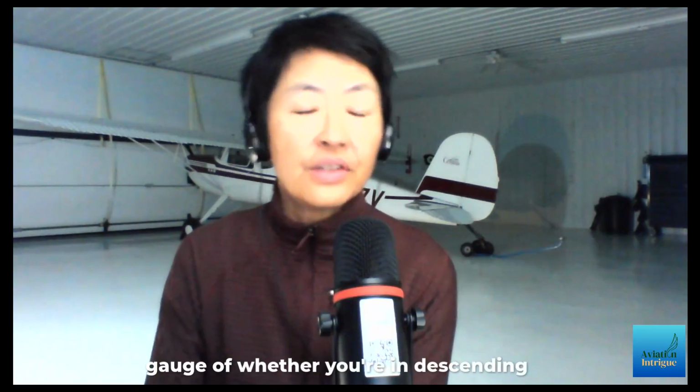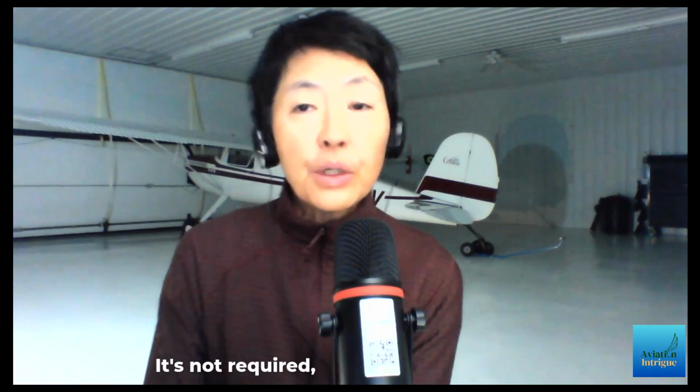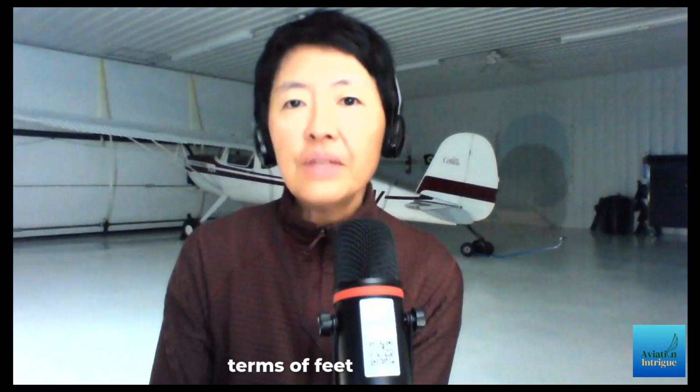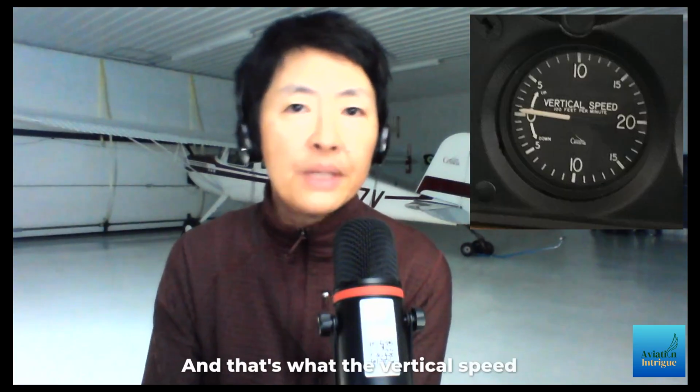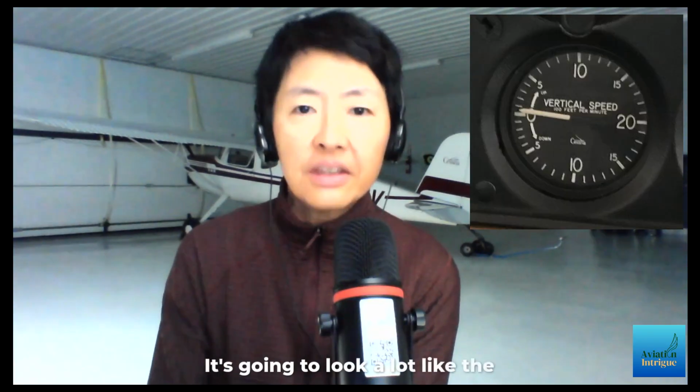Yes, in the gliders, that's the variometer. You talked in other episodes about gliders seeking that lift in the air, and the variometer gives you a really good gauge of whether you're in descending or rising air. And so airplanes have something similar. It's not required, but a lot of them come with that because you'd like to know how fast you're climbing or descending in terms of feet per minute. And that's what the vertical speed indicator is. It's going to look a lot like the altimeter. And so when you're learning the basic flight instruments, that's probably the most common add on to the essentials.